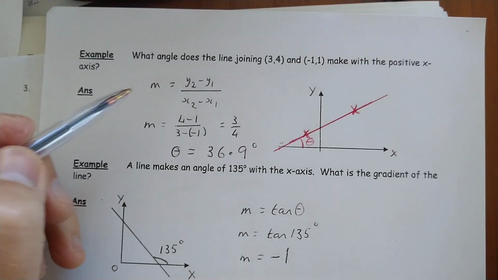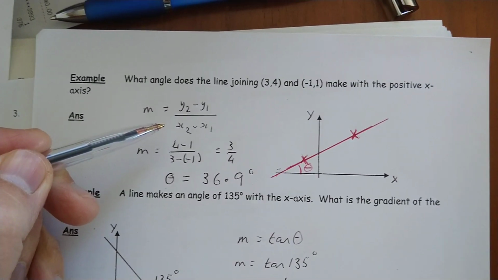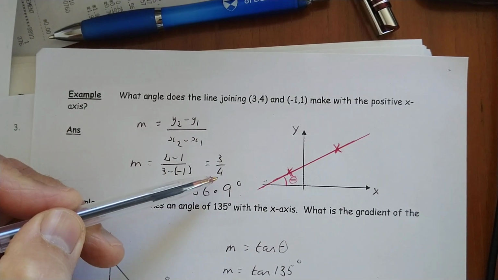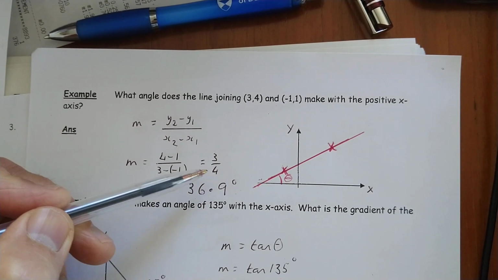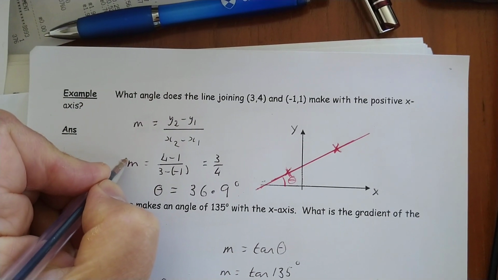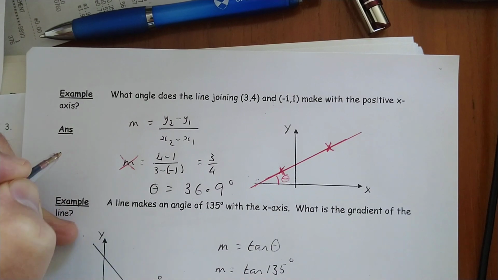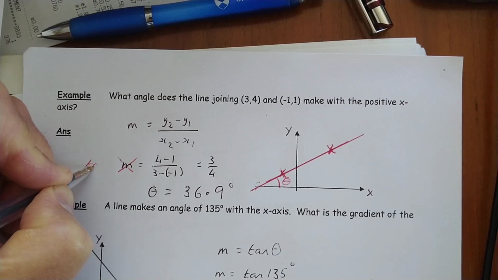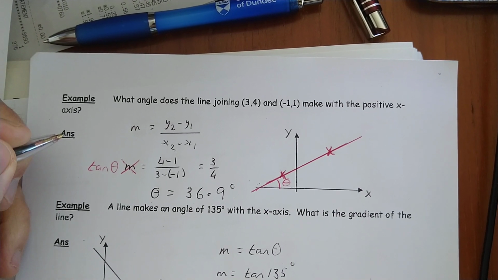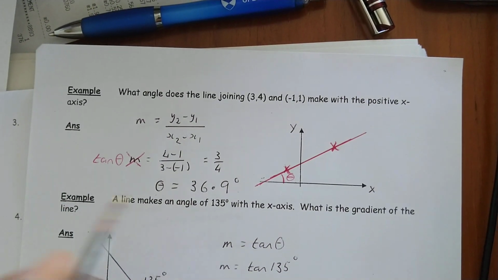Gradient, change in y over change in x. Plug in the numbers: 3 over 4. Oh, but gradient, that's tan theta. So I can say here, gradient, but I'm going to replace that with tan theta. Tan theta is 3 over 4. So shift tan, 36.9 degrees.